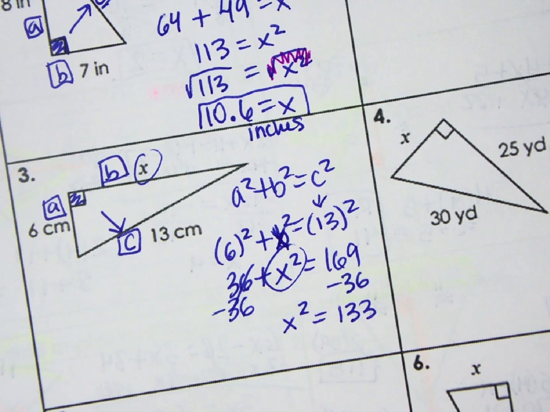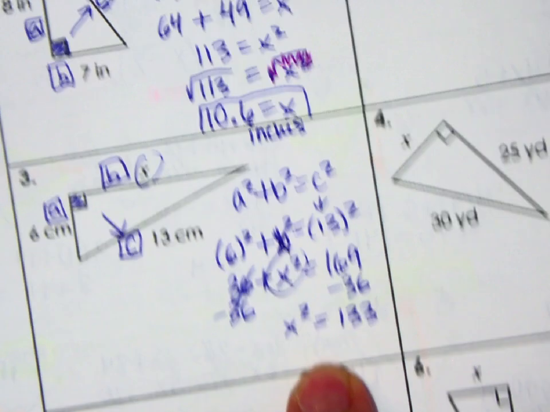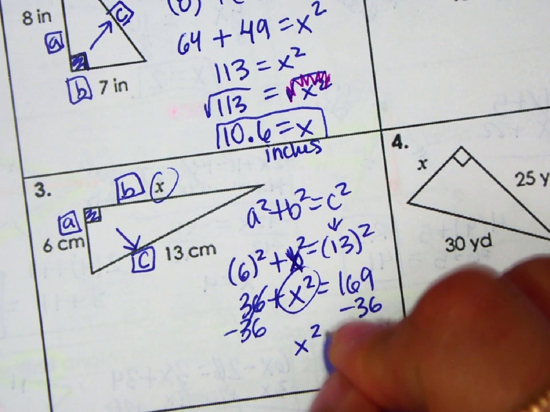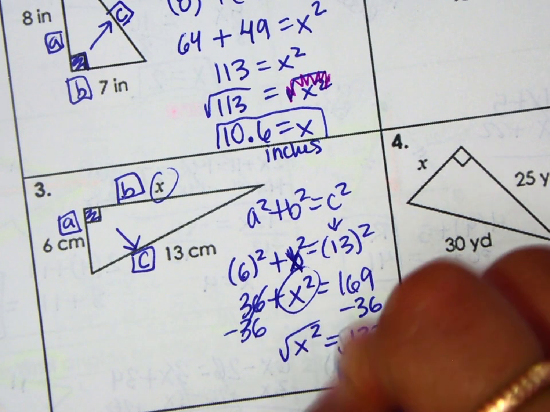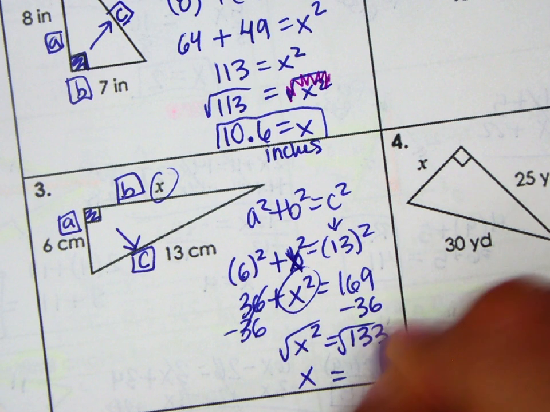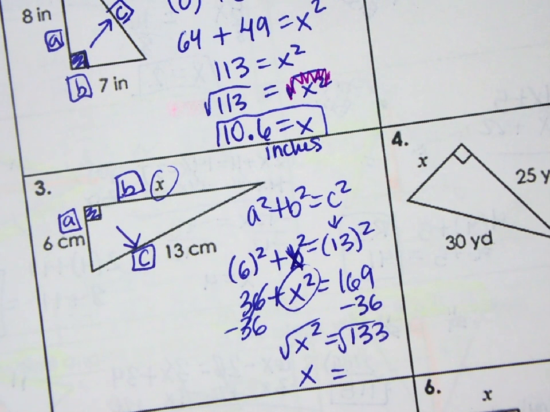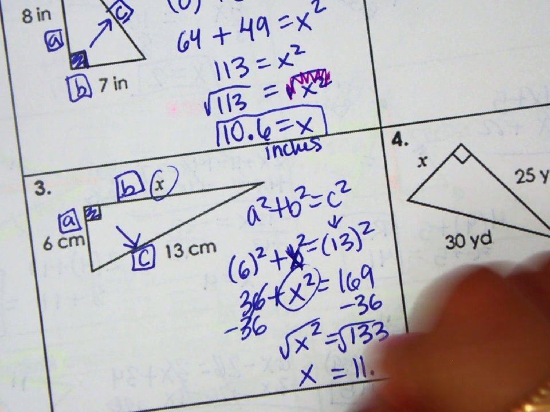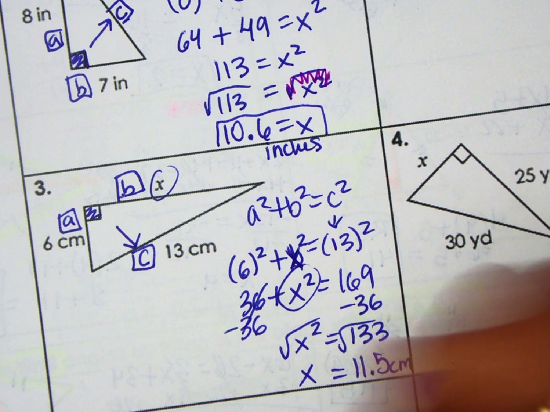So then that leaves us with the same step we had above, which is to get rid of the square. We've got to do the square root. So X will equal whatever that means. So square root of 133, that's 11.5 centimeters.